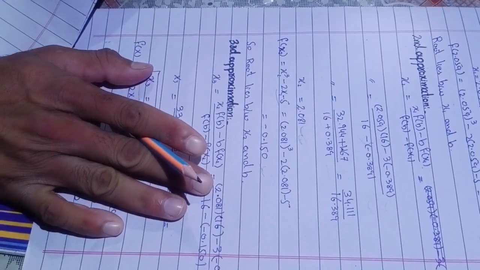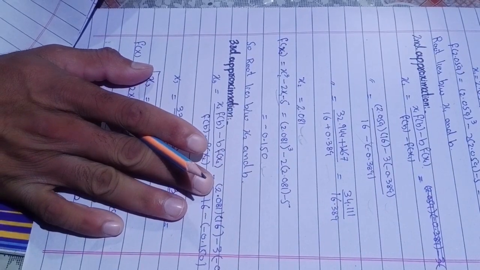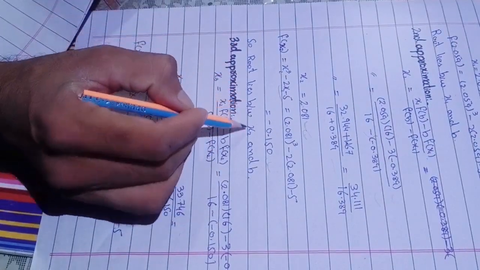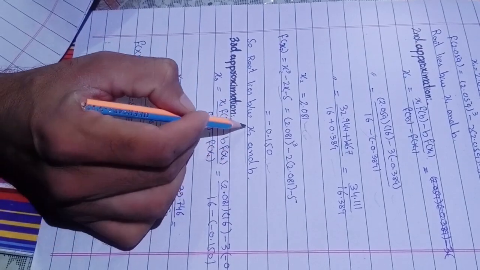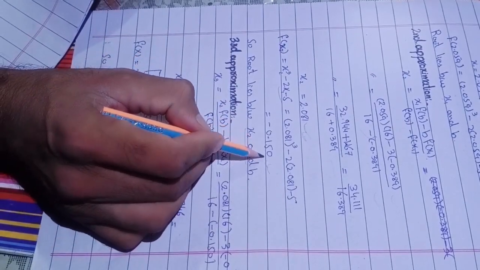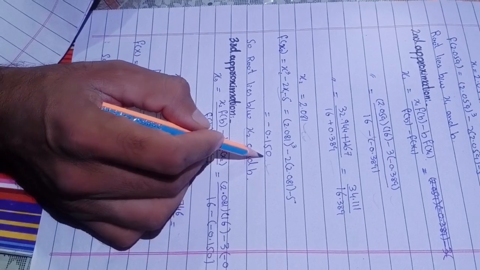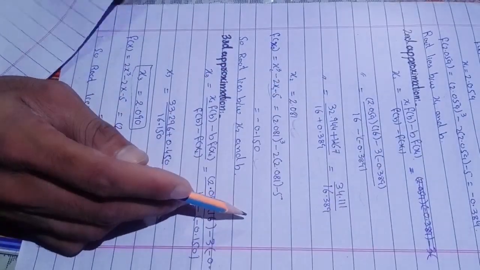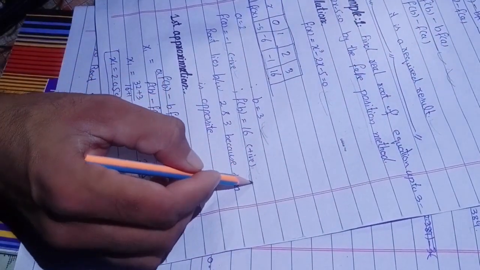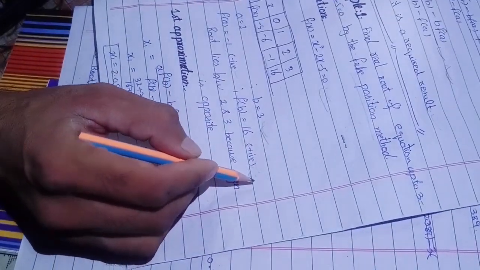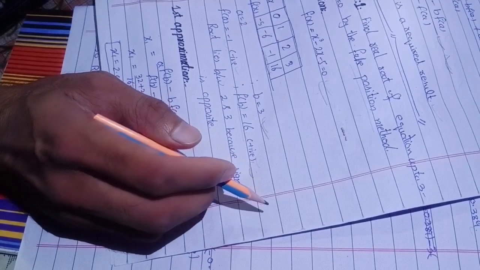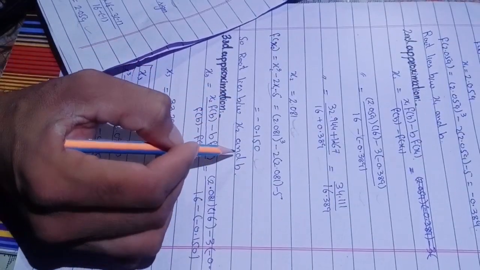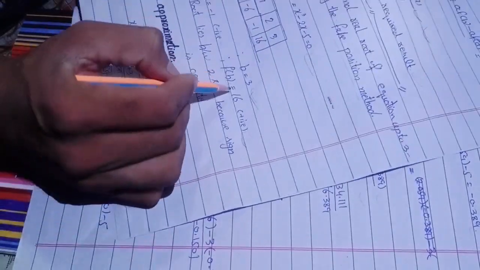Our root lies where the sign is opposite. So the root lies between x2 and b, because x2 is negative and b is positive.